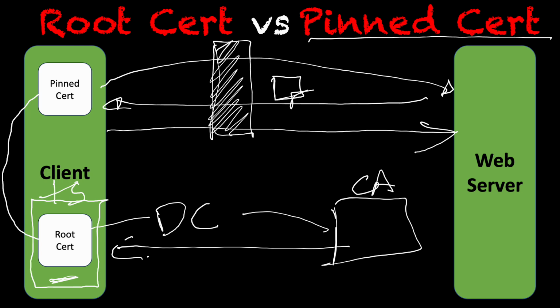The more often you rotate a certificate, the more the pinned certificate has to be updated. Otherwise, when you get back that certificate from a web server or an application and you verify it, you may be verifying against an old, stale pinned certificate. That's an important thing.